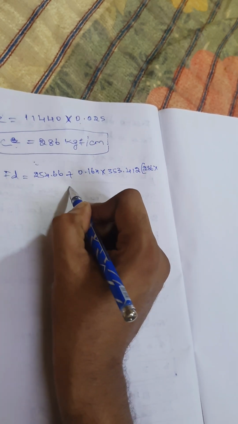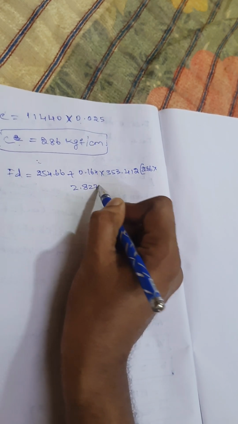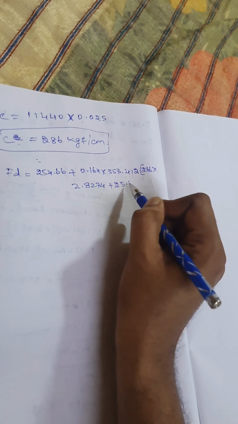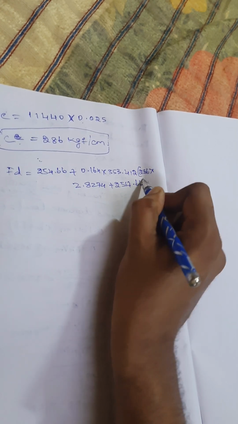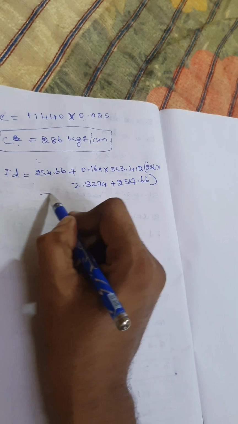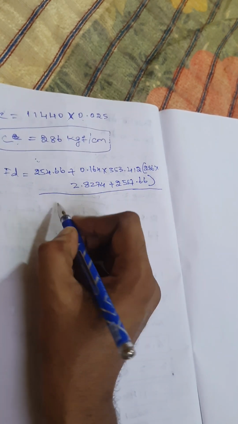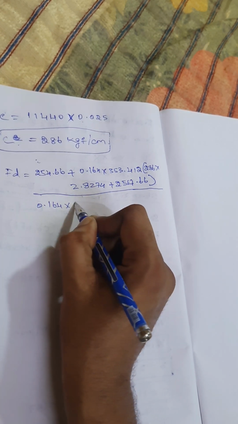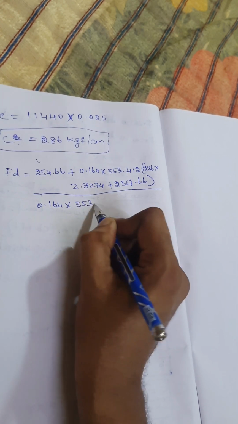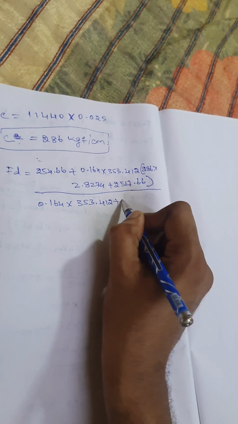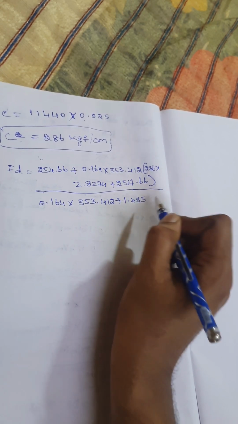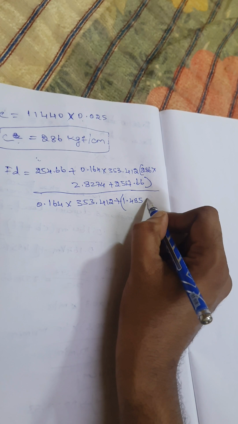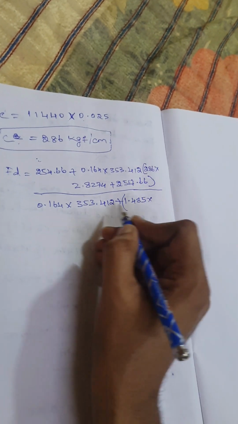So 286 into 2.8274 plus 254.66, divided by 0.164 into 353.412 plus 1.485 into square.